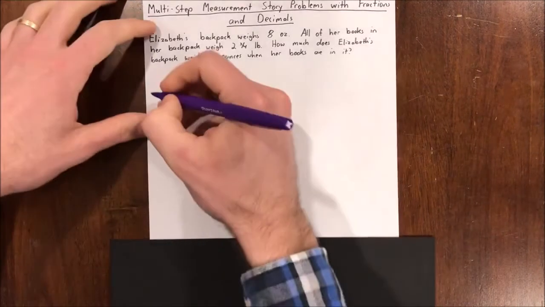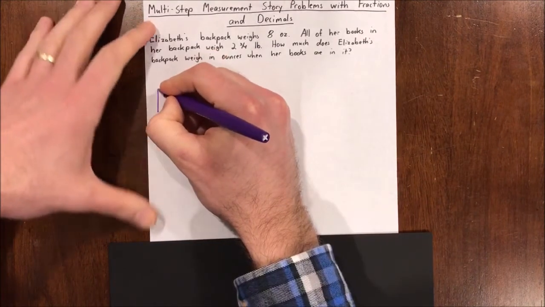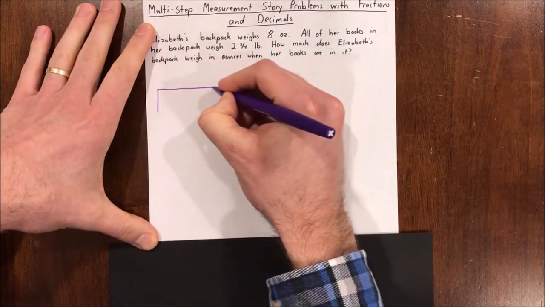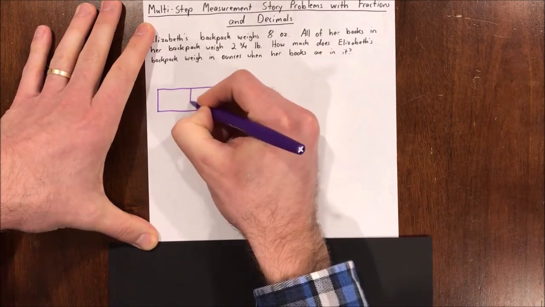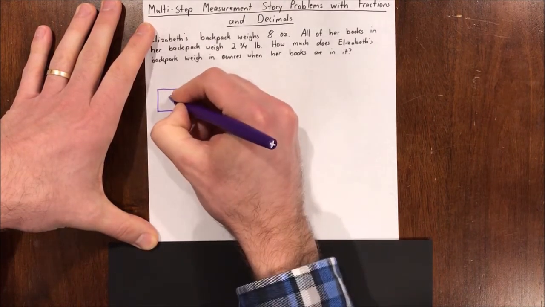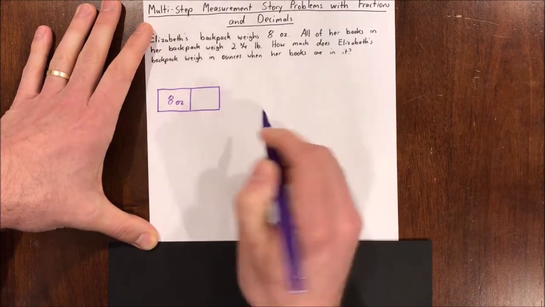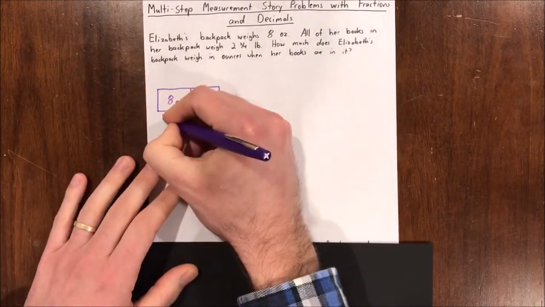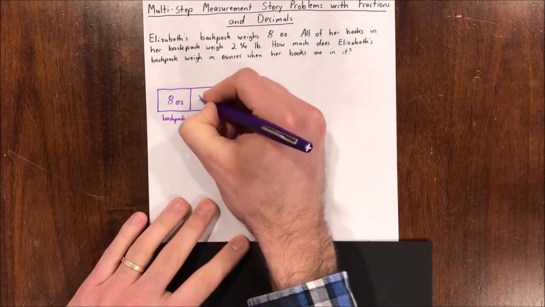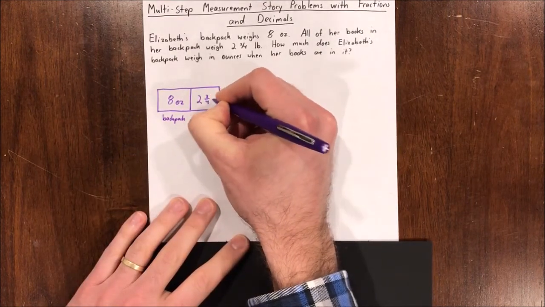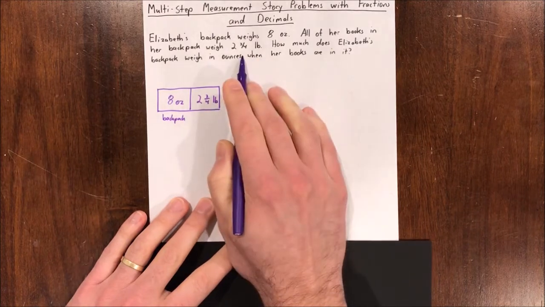Okay, right. We'd have two parts. And one part would be 8 ounces because we know from the story the backpack weighs 8 ounces. The other part would be 2 3/4 pounds, right?